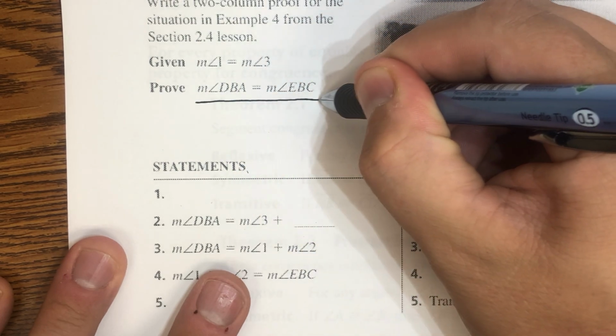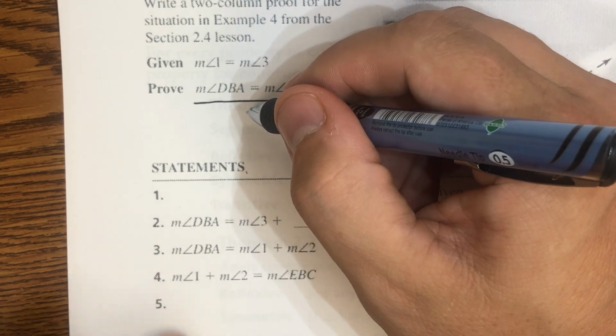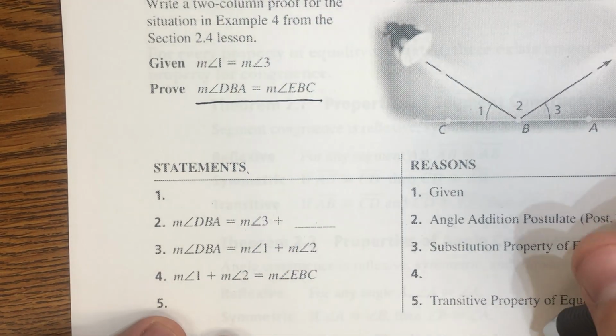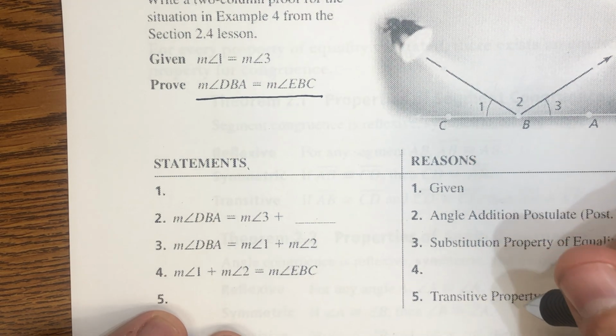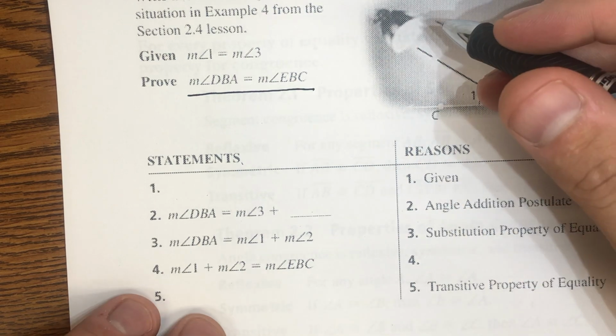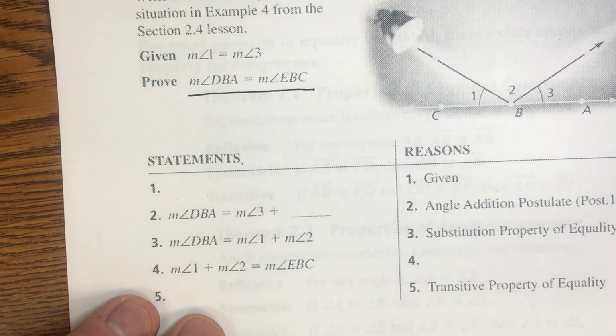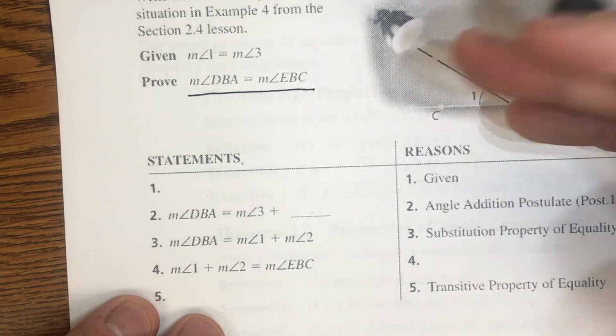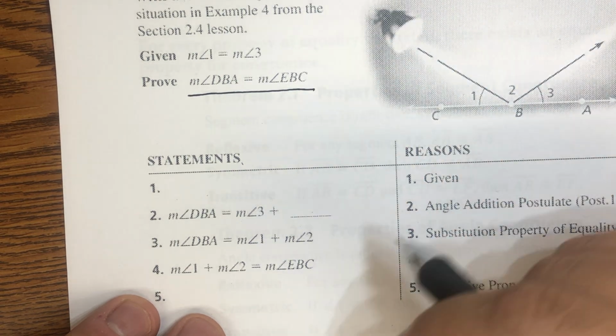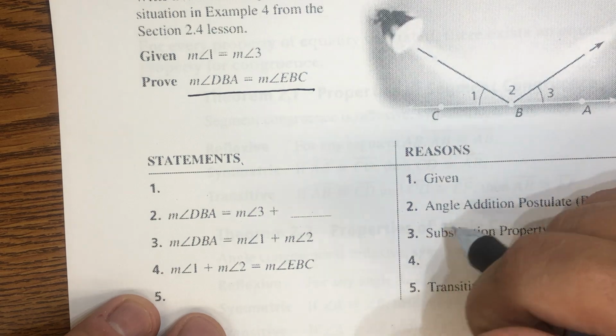This is exactly what the last statement should say. The last reason should never say proof or proven. Bad. It is an actual property for the last reason. So, usually we'll start with our given, and then from there we're going to have to look at the picture to see what else we can find out. We're going to use angle addition postulates, segment addition postulates, bisectors, things like that.